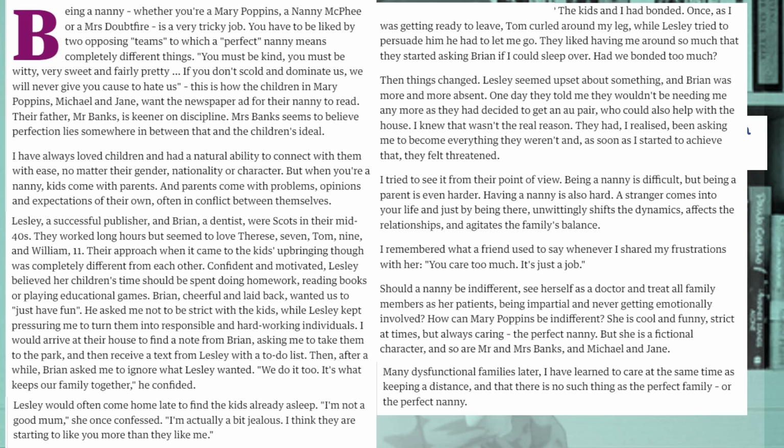Being a nanny is difficult, but being a parent is even harder. Having a nanny is also hard. A stranger comes into your life and just by being there, unwittingly shifts the dynamics, affects the relationships and agitates the family's balance. I remembered what a friend used to say whenever I shared my frustrations with her.